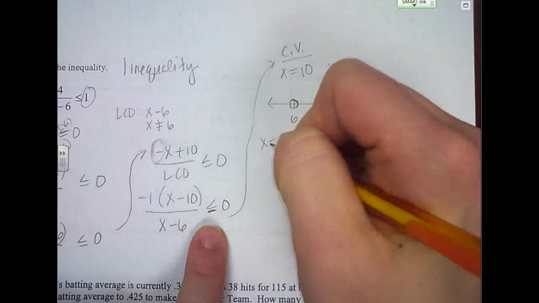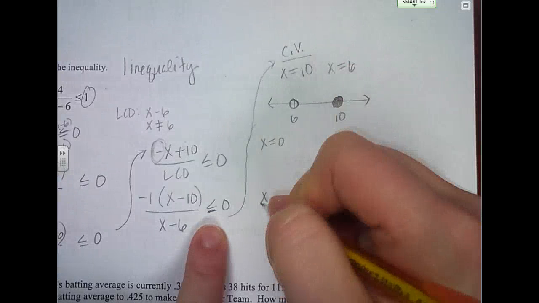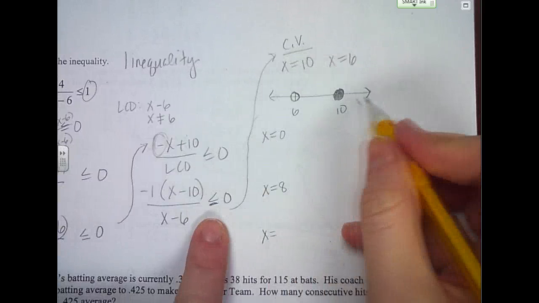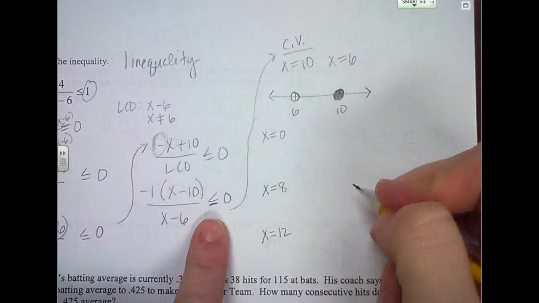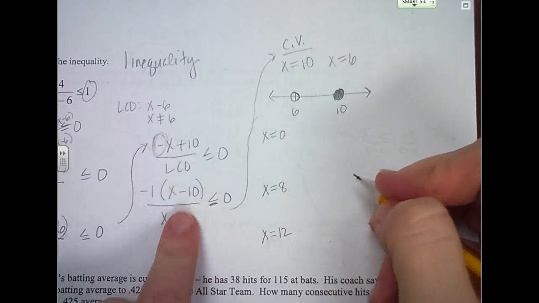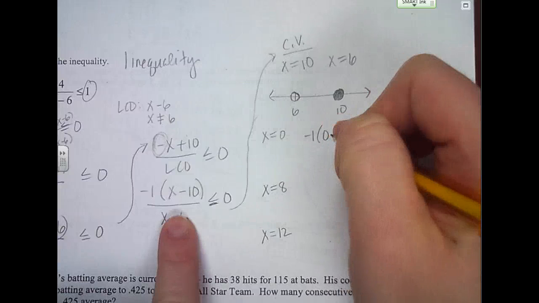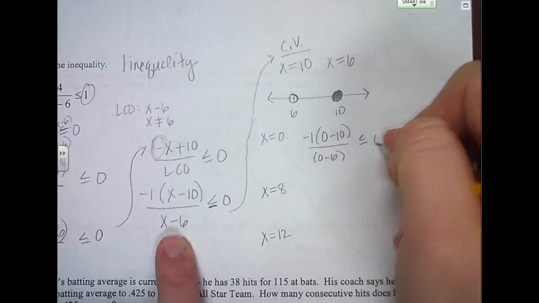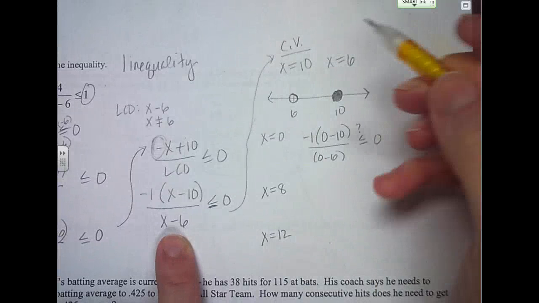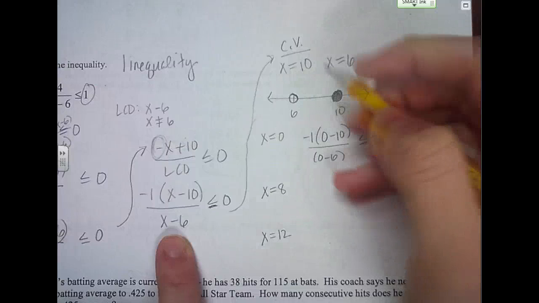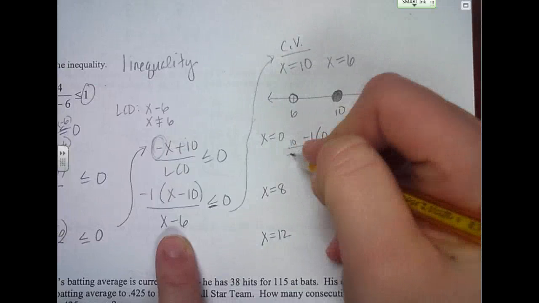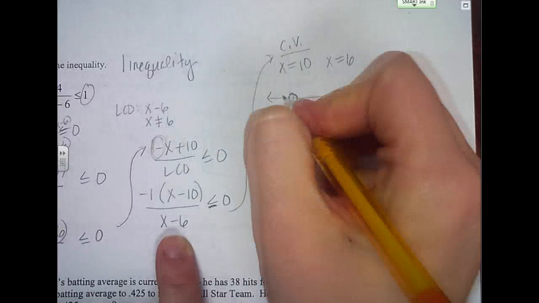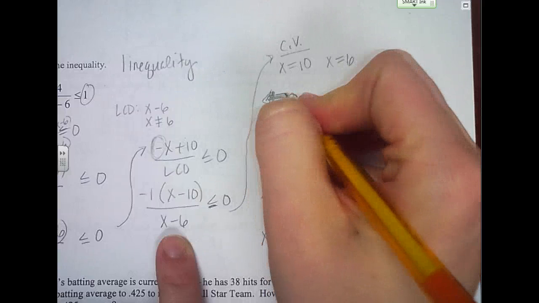Okay, so let's test something less than 6. I'm going to test 0. Something in between 6 and 10, I'll test 8. And something after 10, I'll test 12. And I'm plugging it into this simplified form here. So I have negative 1 times 0 minus 10 over 0 minus 6 is less than or equal to 0. We want to see if that's true or false. So negative 1 times, this will be a negative 10, is positive 10 over negative 6. That would be negative 5/3, which is less than 0, so that's true. So we shade that area.